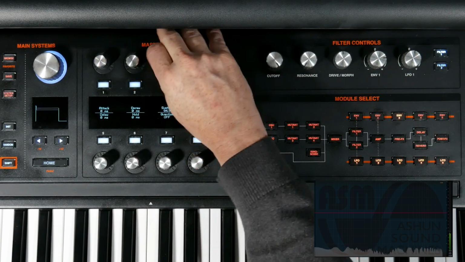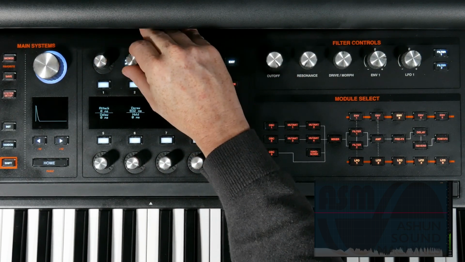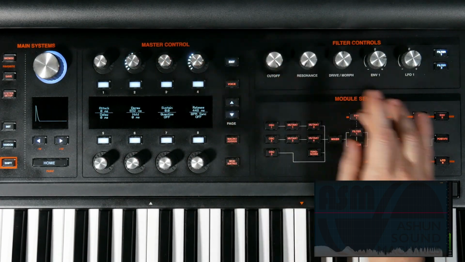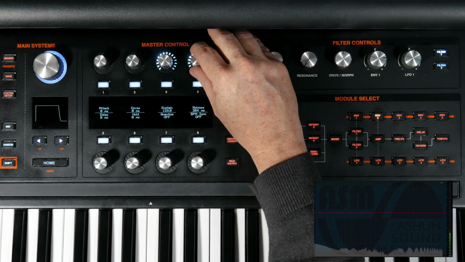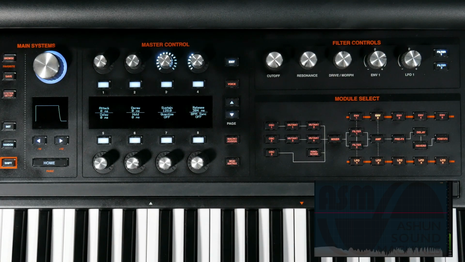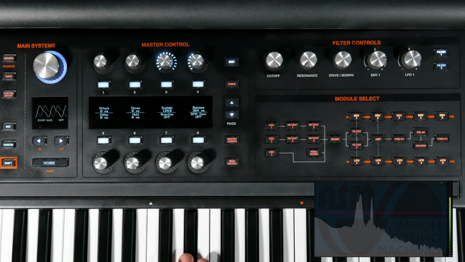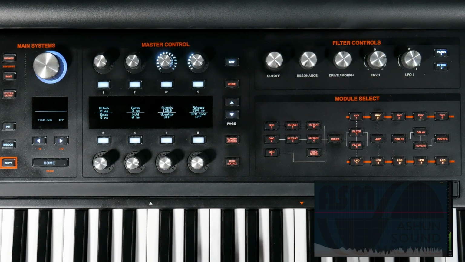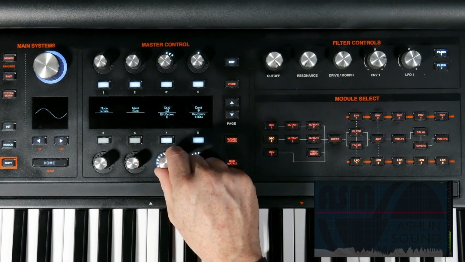And let's give it a nice plucky wave shape. And we'll give both of these some decay here. Let's listen to what we have so far. Now that's pretty basic, but what happens when we introduce some bit reduction here?